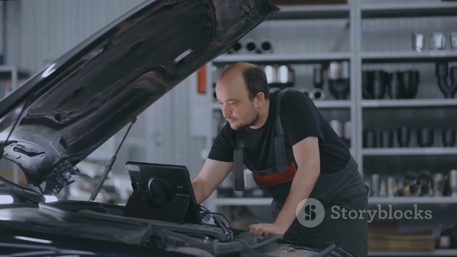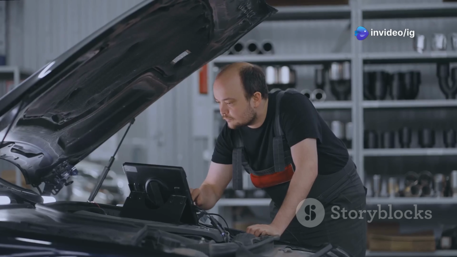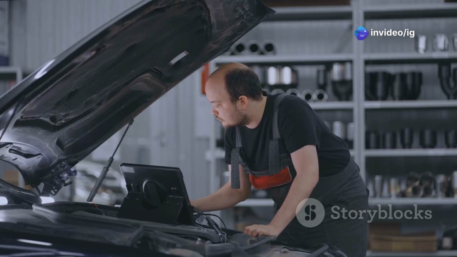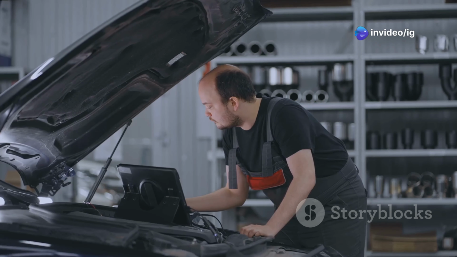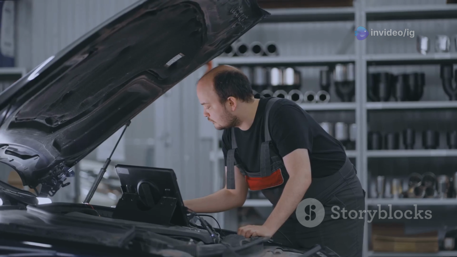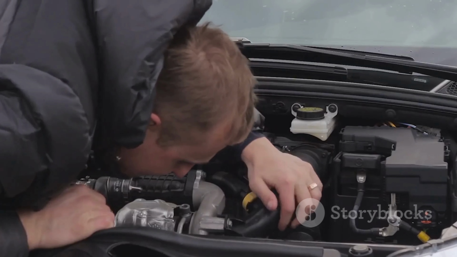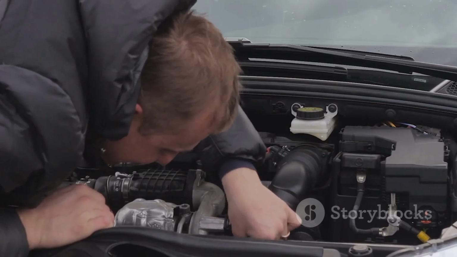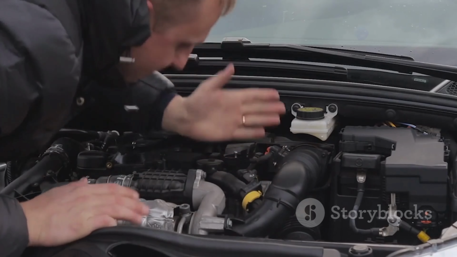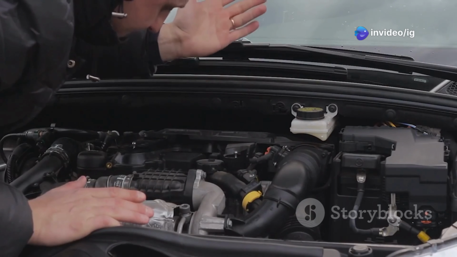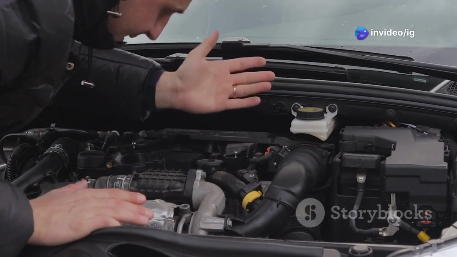Section 4. Red flags. Symptoms of a P0200 error. Understanding these symptoms can help you diagnose and address the issue before it becomes a bigger problem. Now that you know what we're dealing with, let's talk about the telltale signs of a P0200 error. Recognizing these signs early can save you time and money.